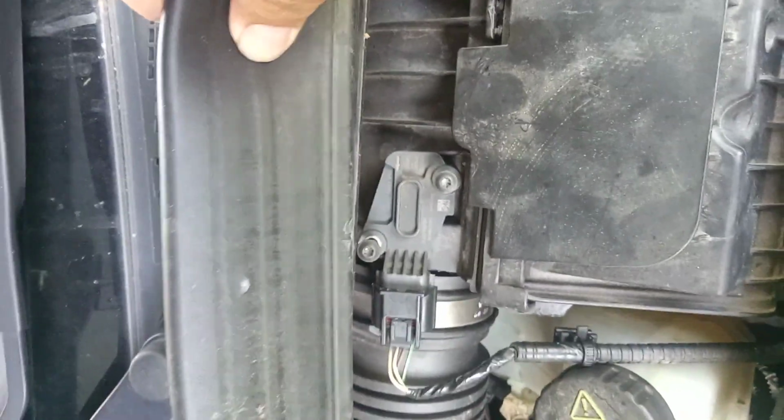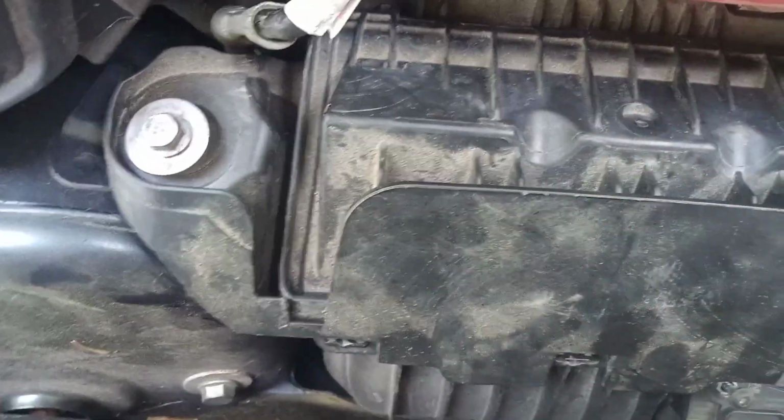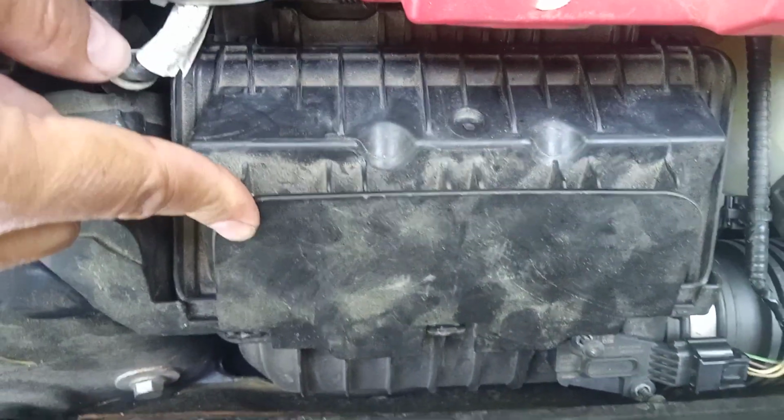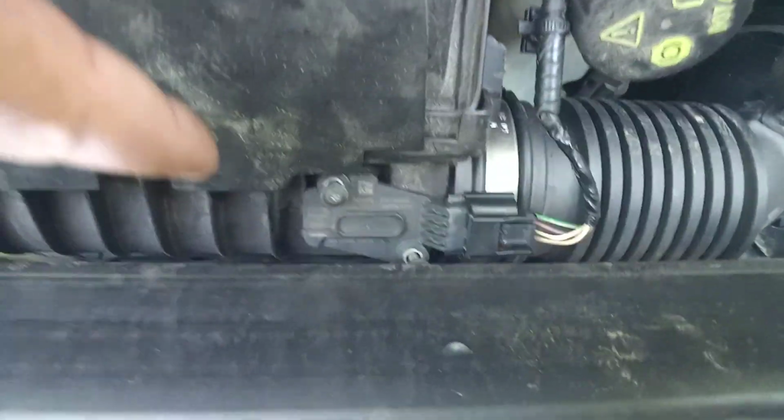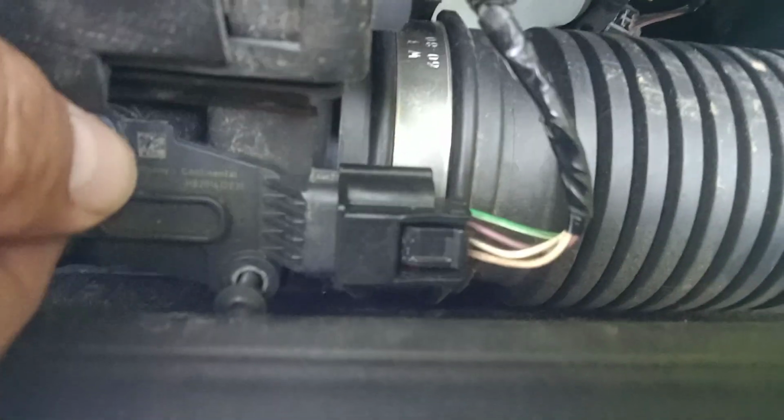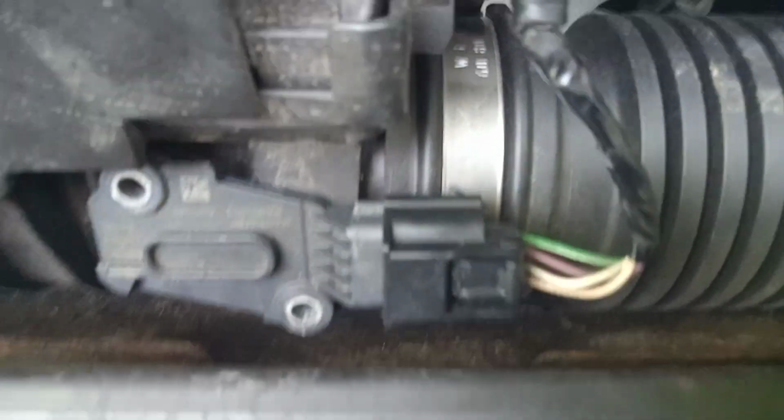We have this sensor here. Here is air filter, and here is the sensor. We must put out these two guys, 1, 2, and then here is one connector.